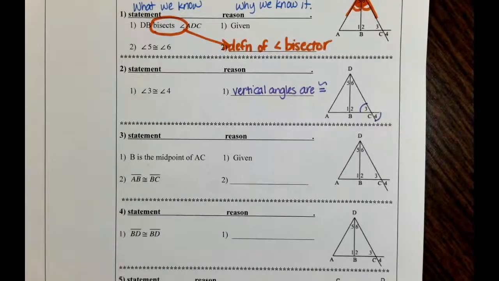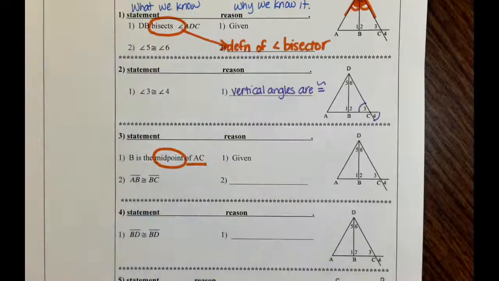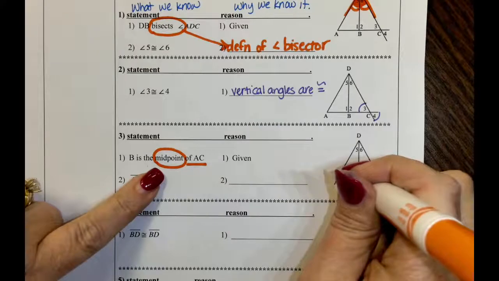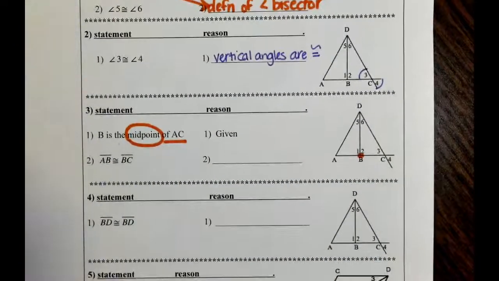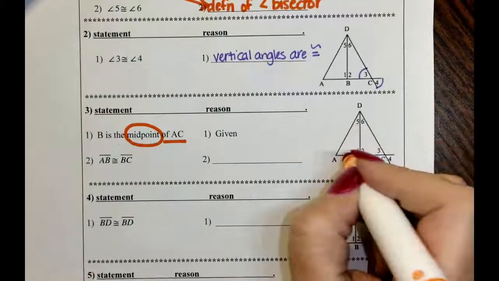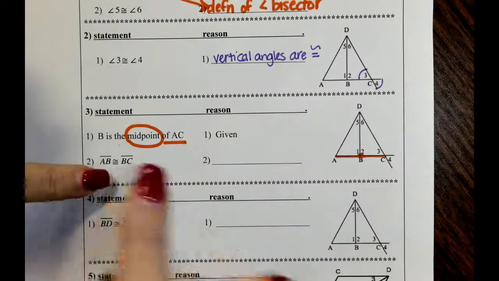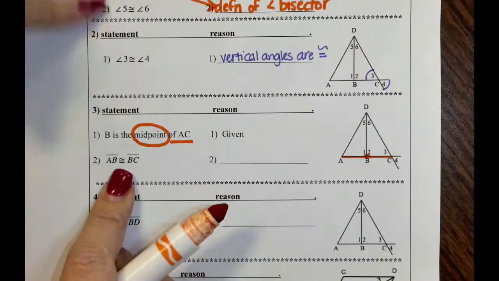Okay, again, let's look. B is the midpoint of AC. Again, here we've got a vocabulary word, midpoint. It is the midpoint of a segment. So let's go look. When I have the middle of a segment, you have to learn to isolate your picture. When I have the middle of a segment, the result is two segments. Which two segments? Well, it said the middle of AC. That means that AB, what parts are congruent? That's the part that goes in our statement.